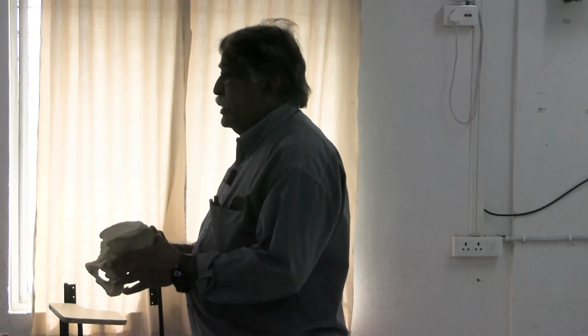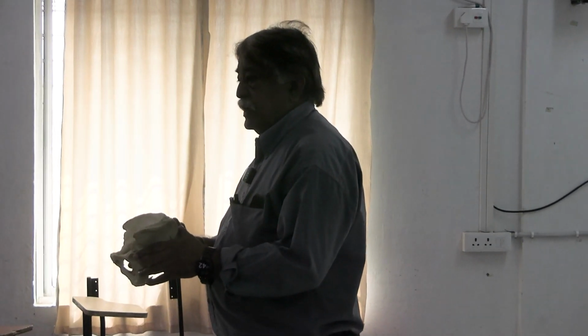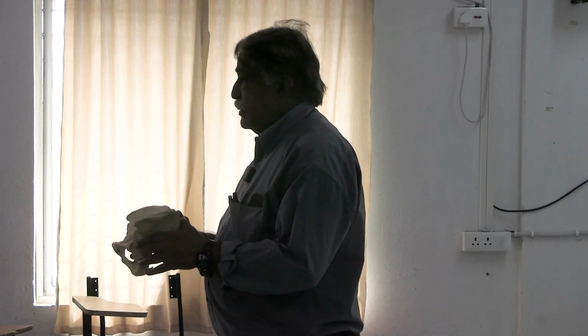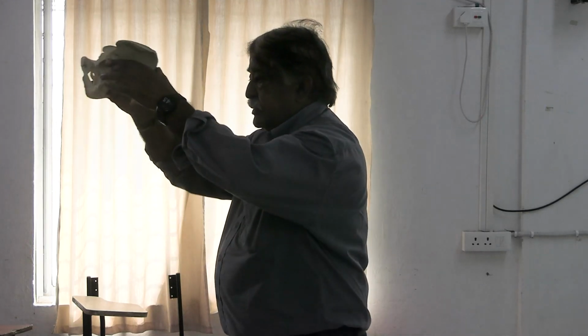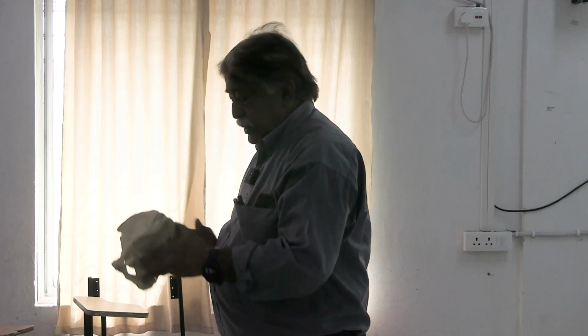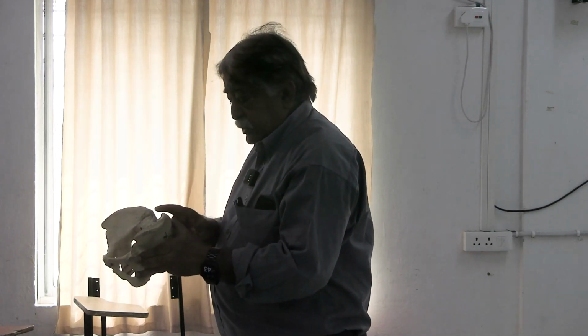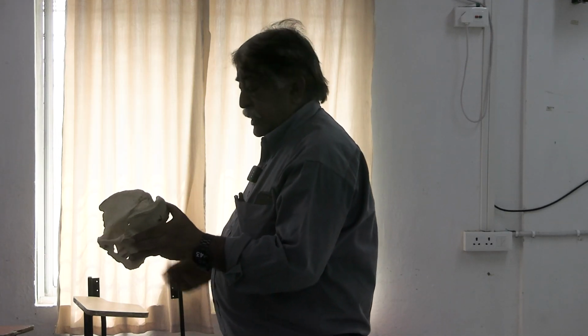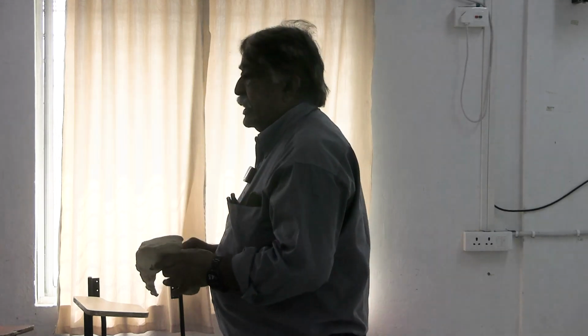If you are given the hip bone, or the articulated pelvis, if you are given this specimen, now I will show you the sacrum will be in the posterior aspect. You don't hold it like this.